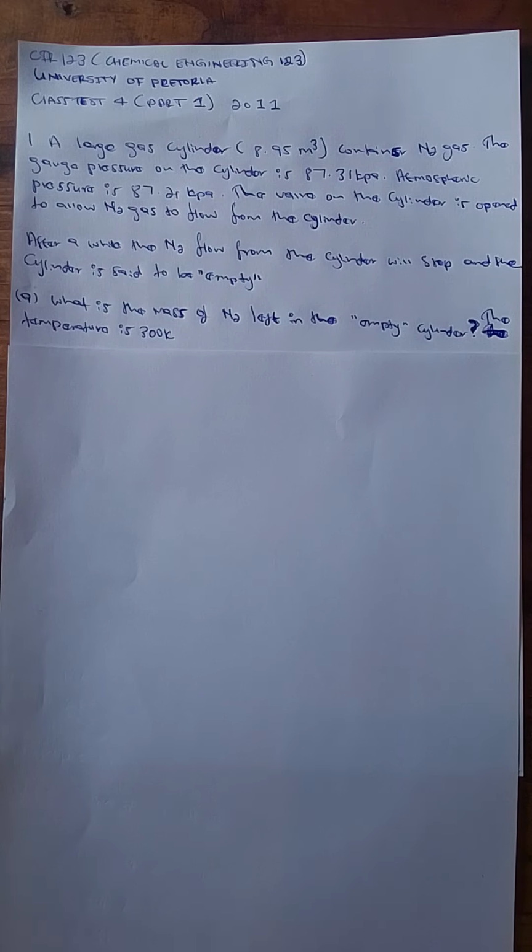Today we're beginning with class test 4 of our CRR 123, which is the second chemical engineering module at the University of Pretoria. We are looking at part 1 of class test 4, the 2011 version. It says a large gas cylinder of volume 8.95 meters cubed contains N2 gas. The gas pressure on the cylinder is 87.31 kilopascals. It goes further to say atmospheric pressure is 87.21 kilopascals.